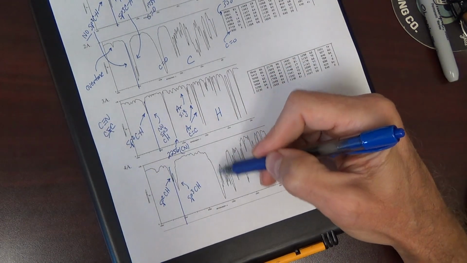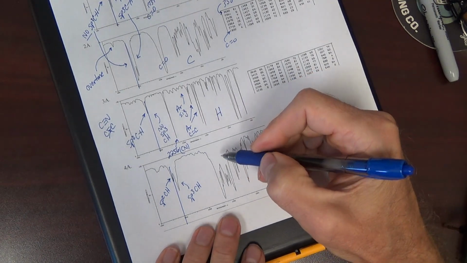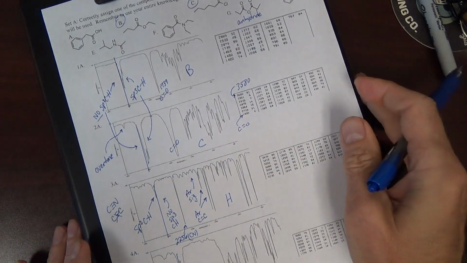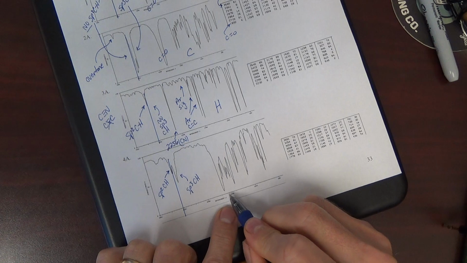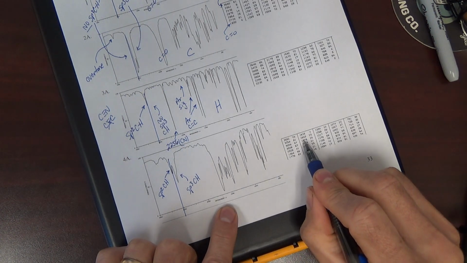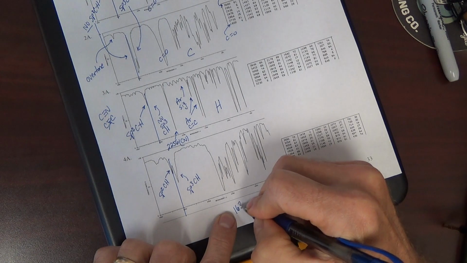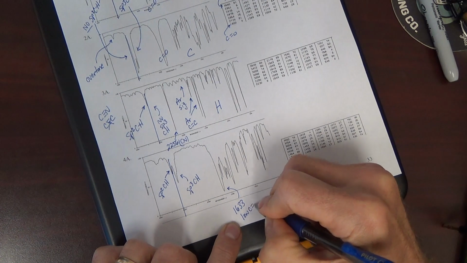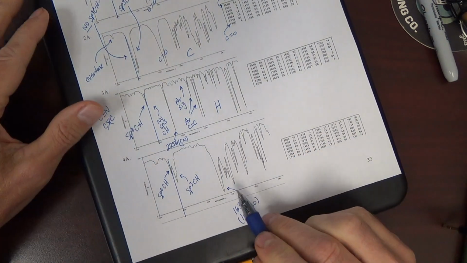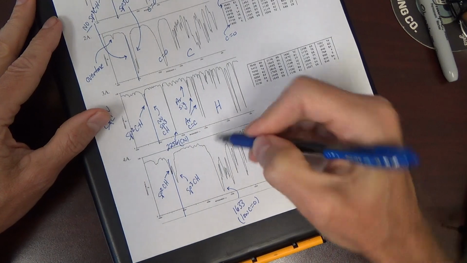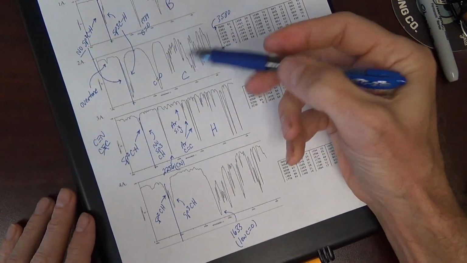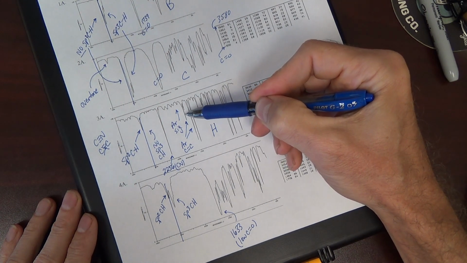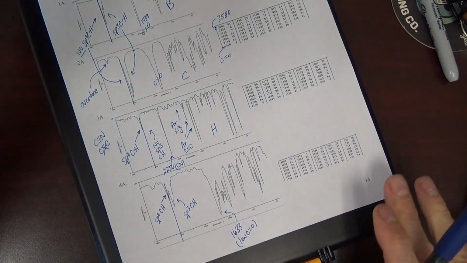This looks like a carbonyl to me. Not as easily recognized as the first 2. But this peak is 16 something, 1633. It's a low carbonyl. I'm calling it a carbonyl because it's pretty intense. It's a little wide, okay? Where this one here was real narrow and not as intense. That does not look like a carbonyl. This does. Low carbonyl though.